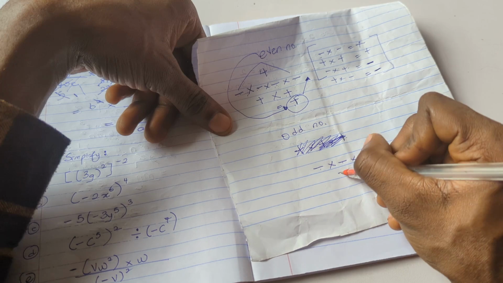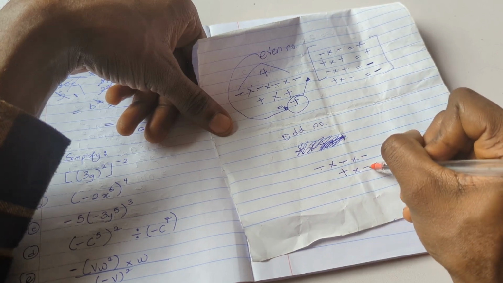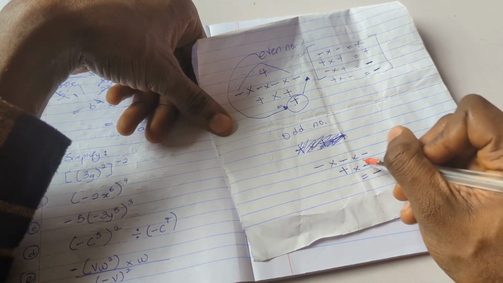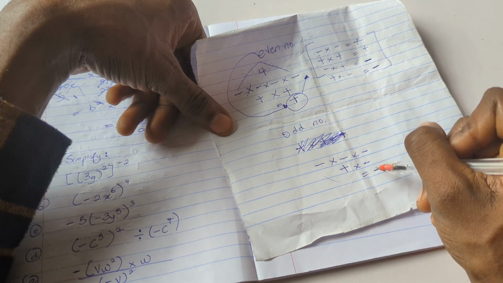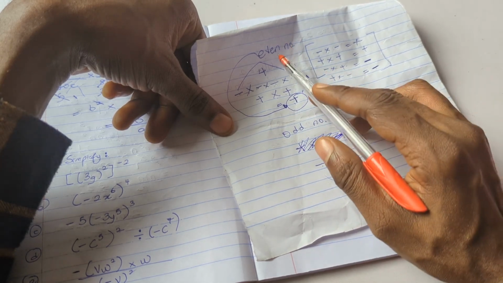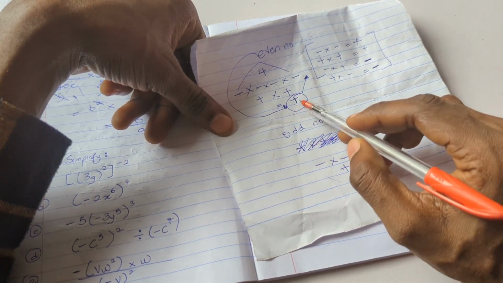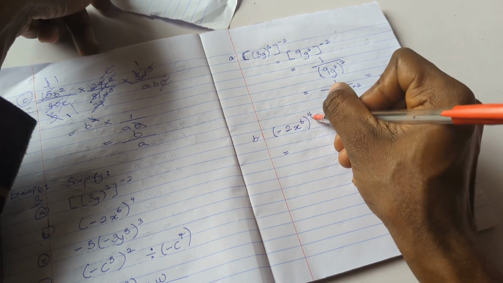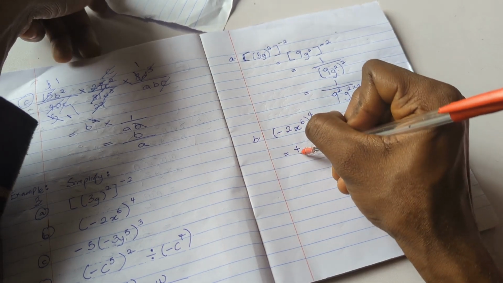Minus times minus is a plus multiplied by minus. So plus times minus is what? A minus, as we can see from there. So an odd amount of times gives us a negative sign, and an even amount of times gives us a positive sign. So the effect is that your minus to the power of 4 is going to be a plus.